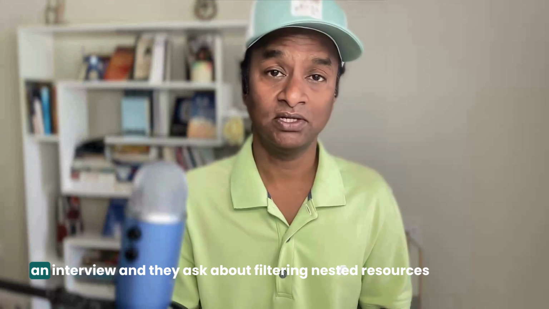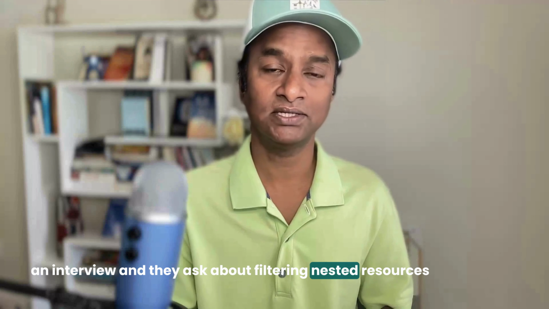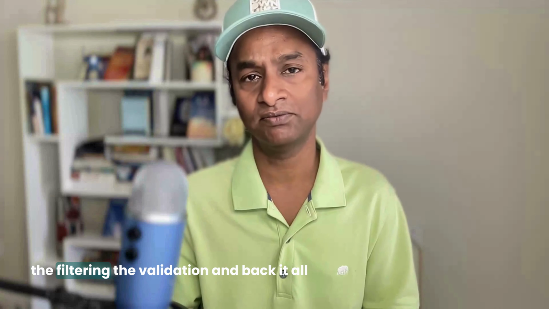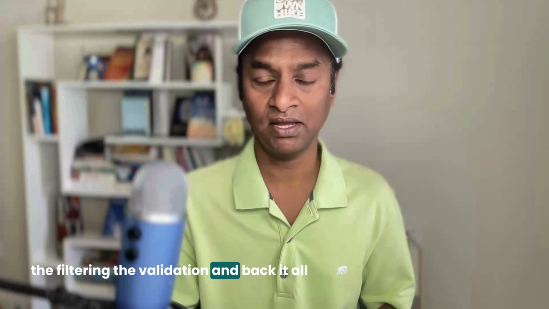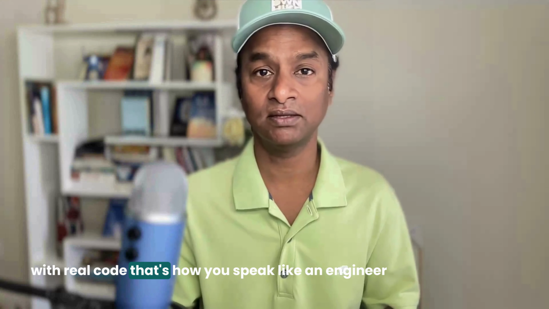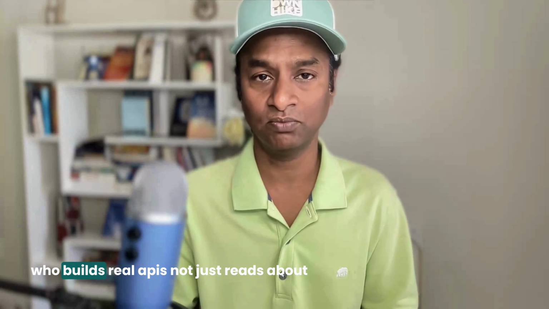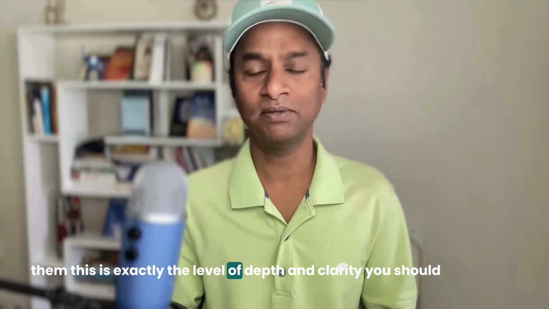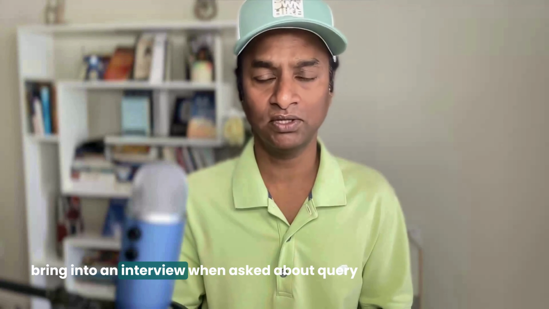So next time you're in an interview and they ask about filtering nested resources, don't stop at yes, it's possible. Go deeper, explain the relationship, the filtering, the validation, and back it all with real code. That's how you speak like an engineer who builds real APIs, not just reads about them. This is exactly the level of depth and clarity you should bring into an interview.